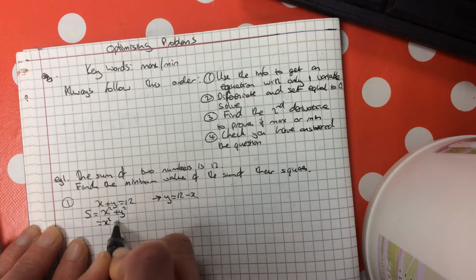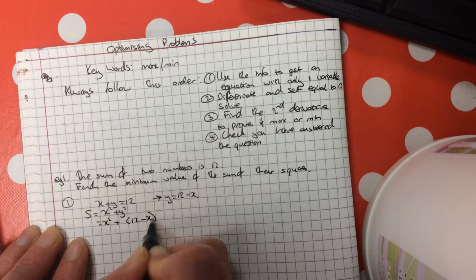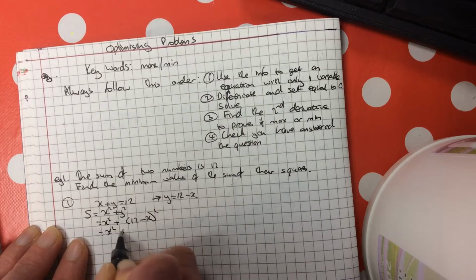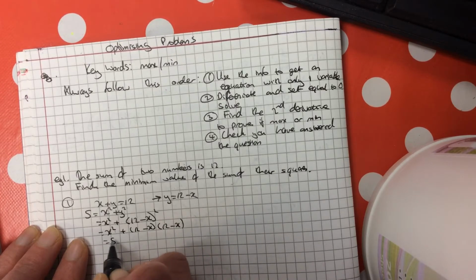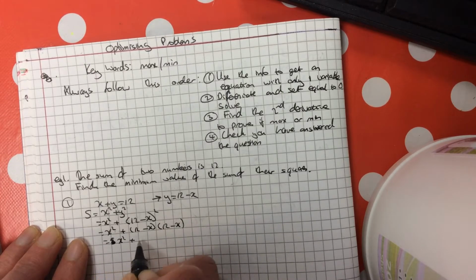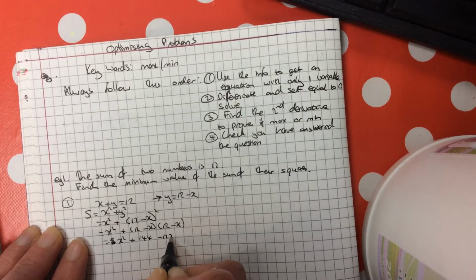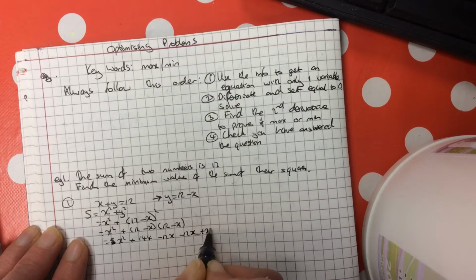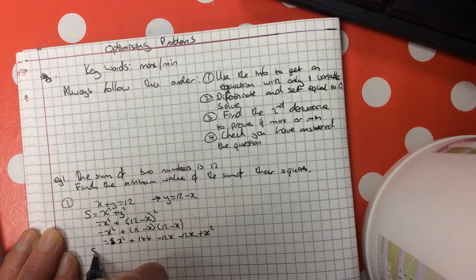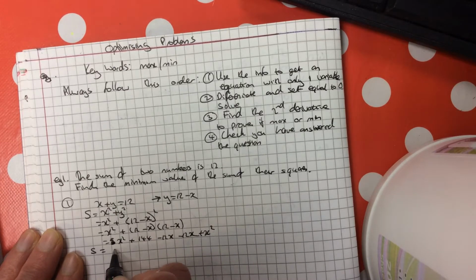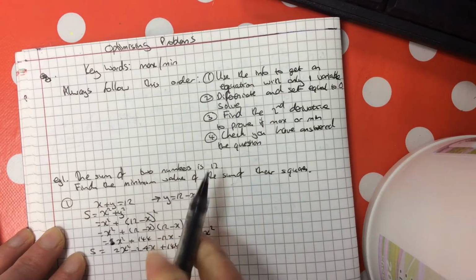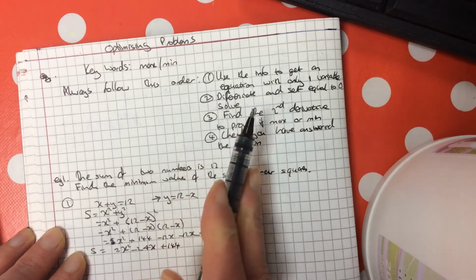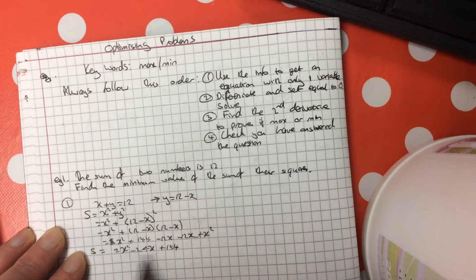So I've got x squared plus y squared. I'm going to multiply out that bracket. So x squared plus 144 minus 12x plus x squared. I'm now going to tidy it up. So I have got 2x squared minus 24x, add 144. So I now have used the information to get an equation with only one variable.